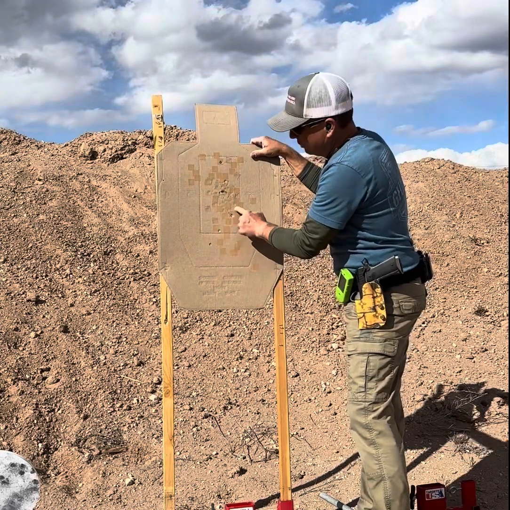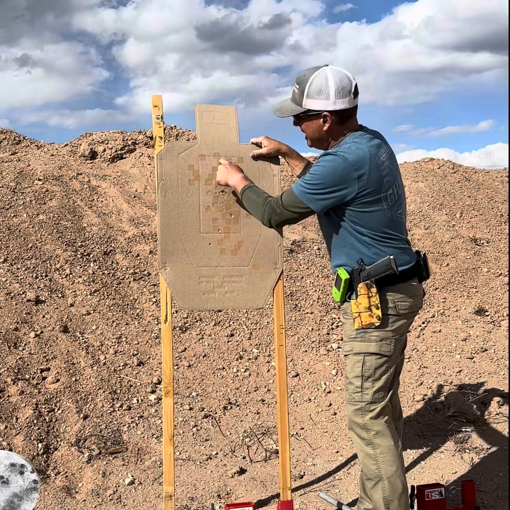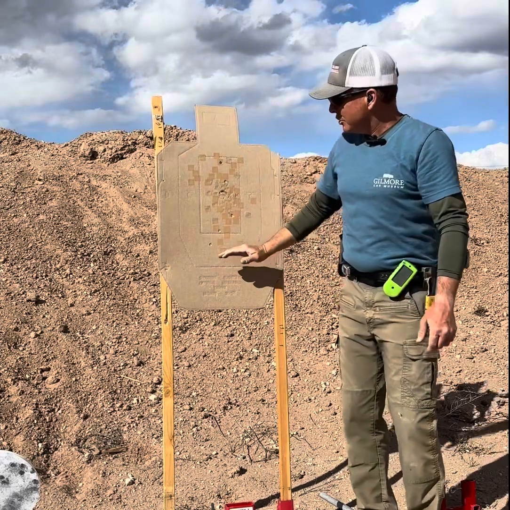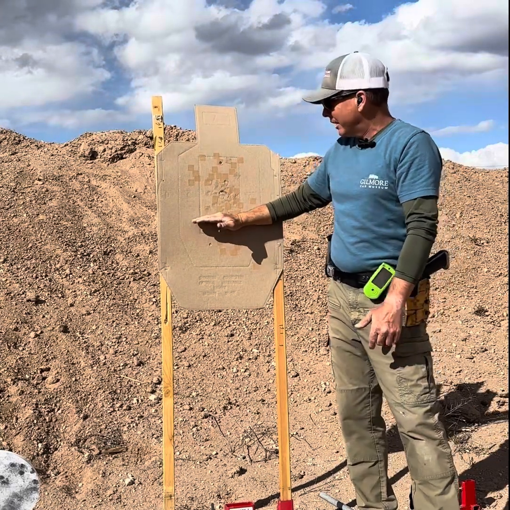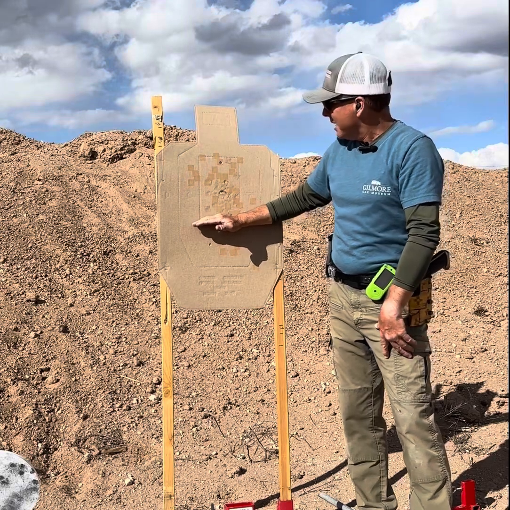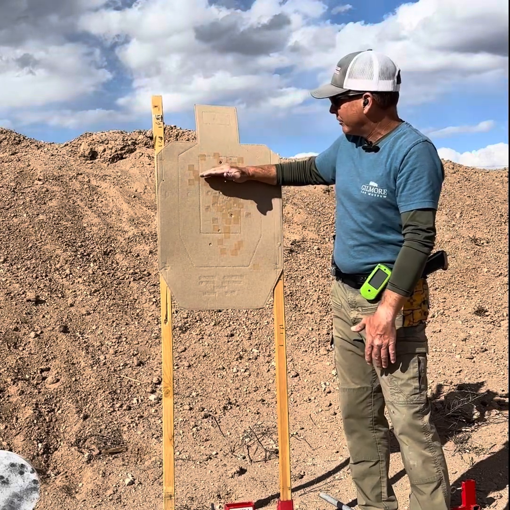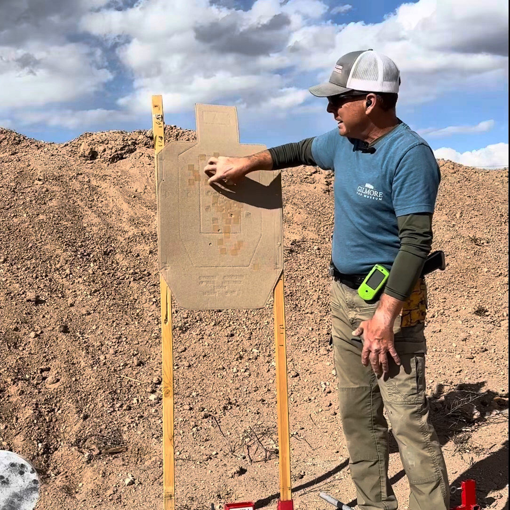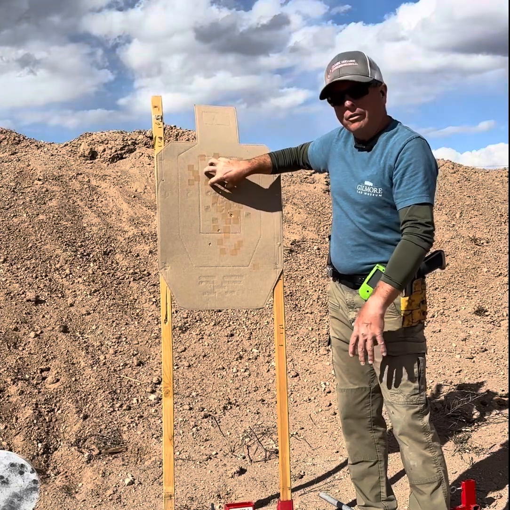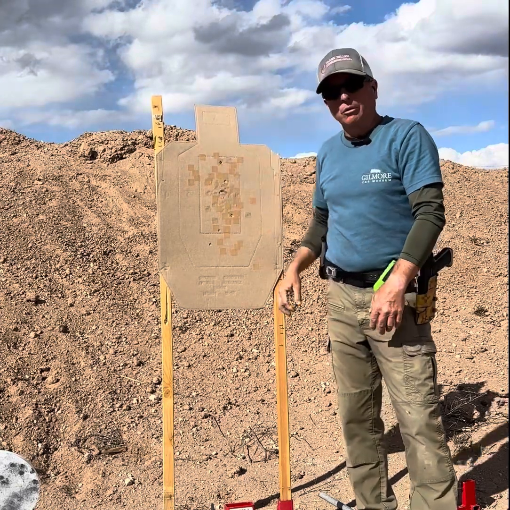In this case, here was my first 3-round string. Here was my second 3-round string. You can see the difference between placing the sights, basically cutting the target directly in half, or placing my sights with my rear sight up in the upper third and being more disciplined to hold the sights there and return the sights to that particular spot.